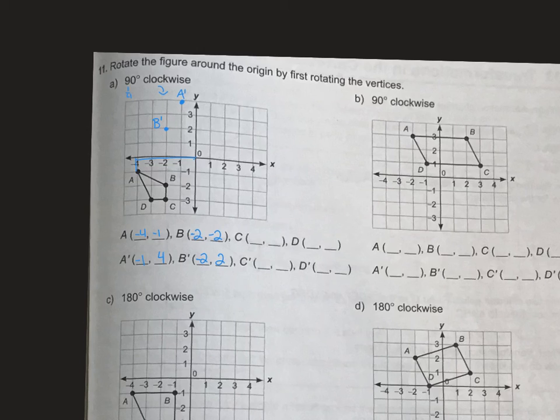C is -2, -3, and so it's over 2 down 3. So I'm just going to kind of shift and imagine I'm moving this L, so now it's up 2 over 3. So it will just be right here, and that's going to put it at -3, +2.